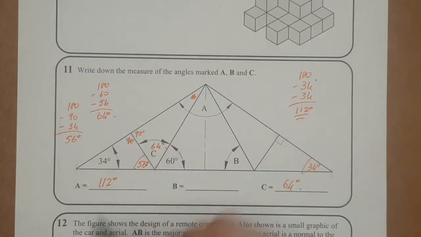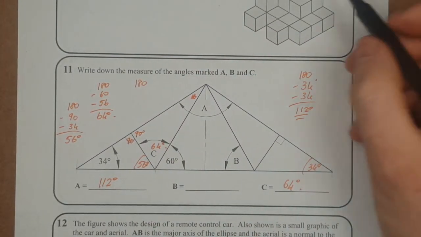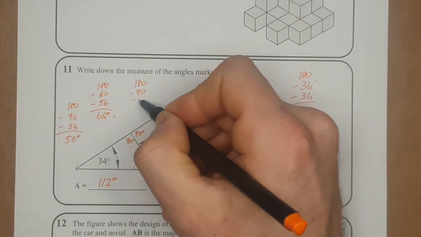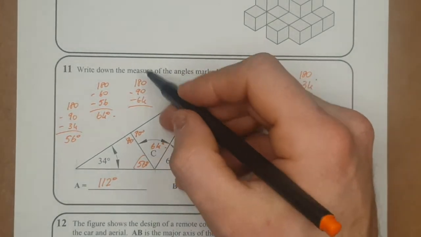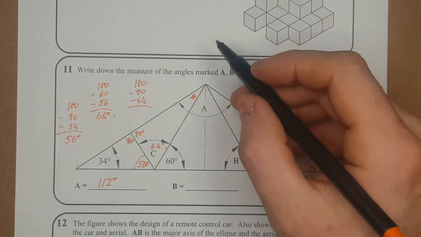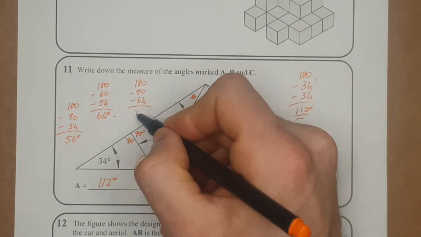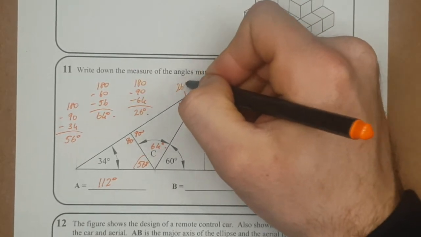And again, the three angles have to be 180, so it's 180, minus 90, and minus 64. So 180 minus 90 is 90, minus 64 is 26 degrees. That angle right there, 26 degrees.